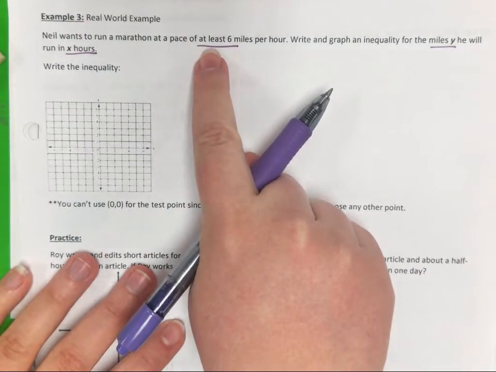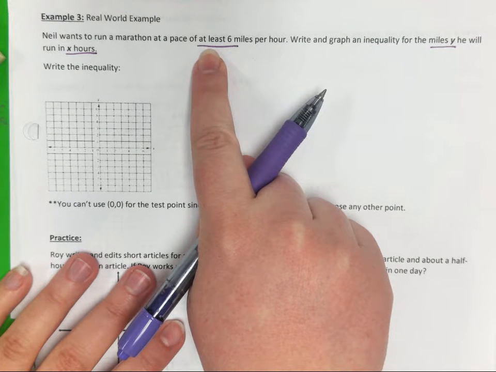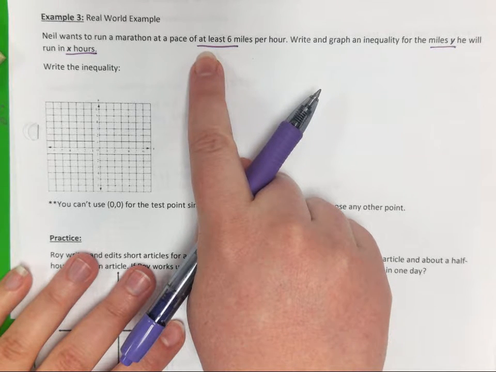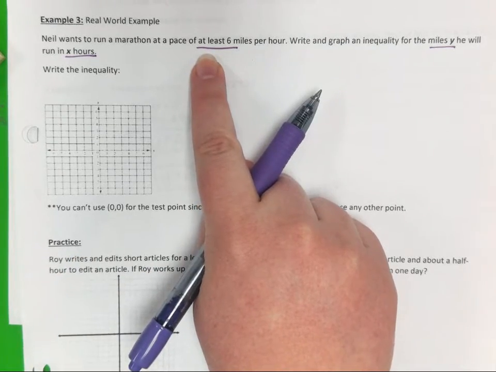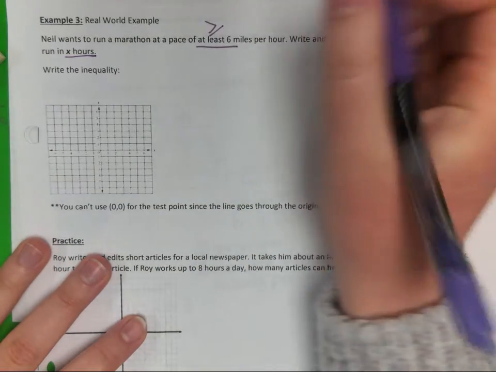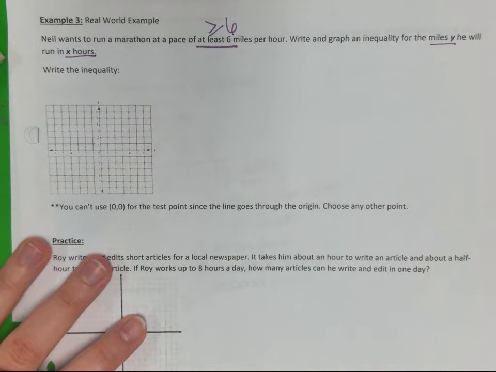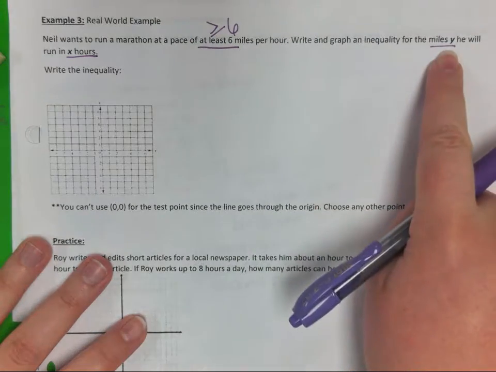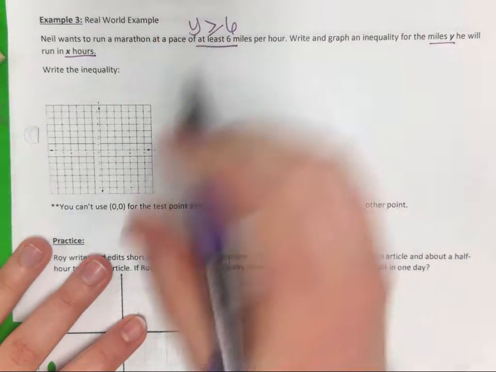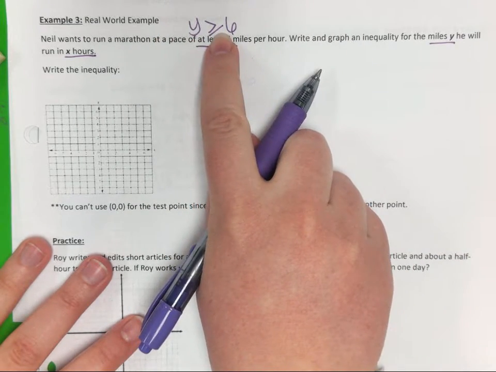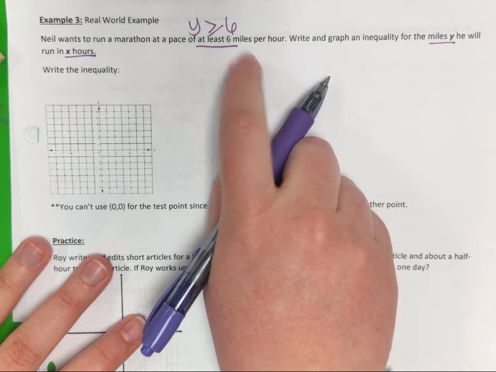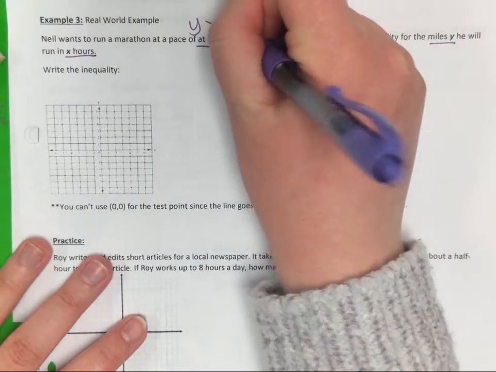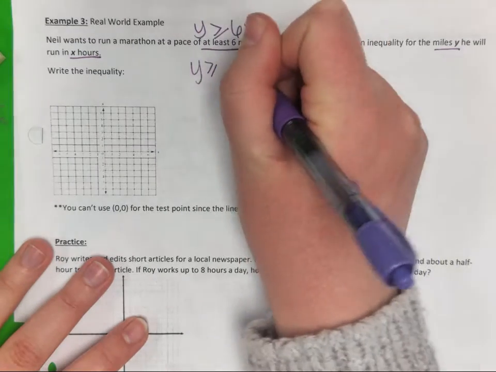He wants to run at least. What does that mean? Greater than or equal to. If he wants to run at least, at the minimum, so he wants to run greater than or equal to 6 miles per hour. Now, what variable needs to go over here? The miles, y. Greater than or equal to 6 miles per hour. So what variable goes with the 6? x, because x is the number of hours. Plus b. So y is greater than or equal to 6x.